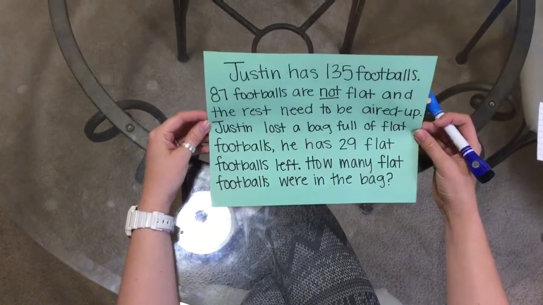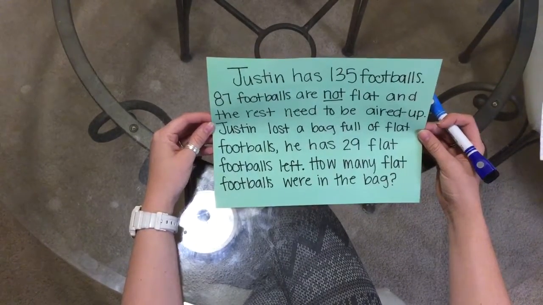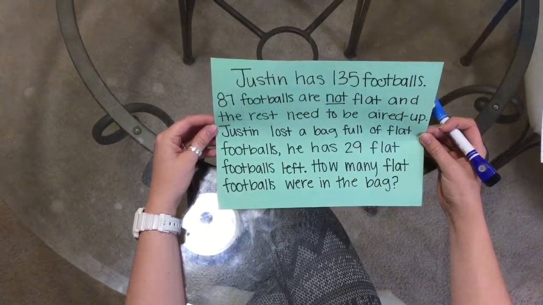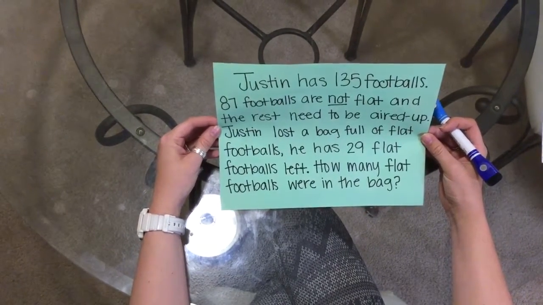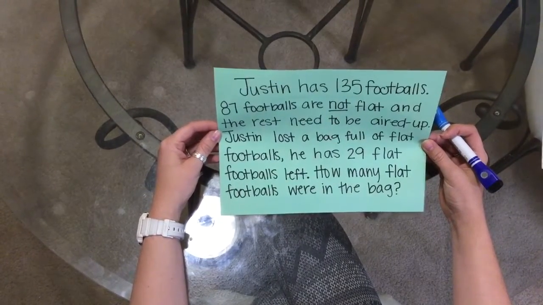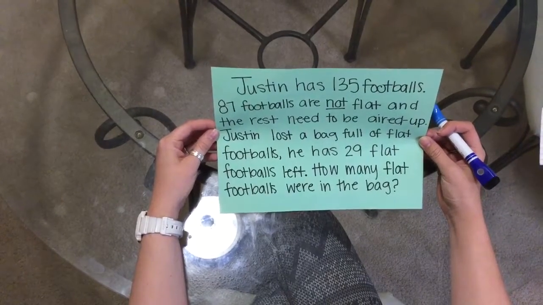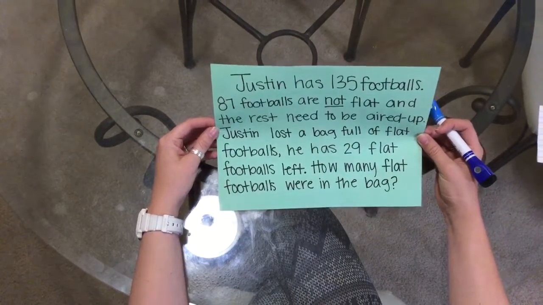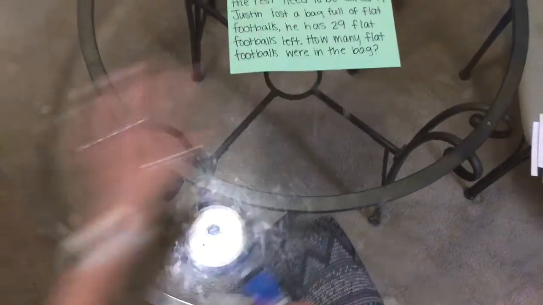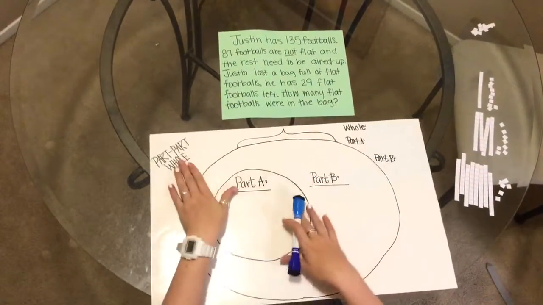So we're going to look at the first part of our problem. Justin has 135 footballs, 87 footballs are not flat, and the rest need to be aired up. So is there a change happening in the first part of our problem? No. So it's either going to be a part-part-whole or compare. And it says that Justin has a whole of 135 footballs. So we know that this is going to be a part-part-whole. So let's move on and introduce our first problem type, which is part-part-whole.